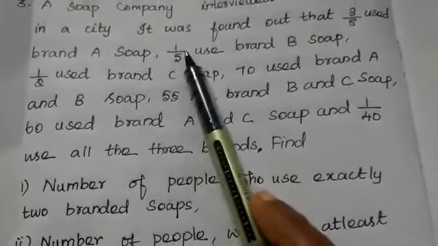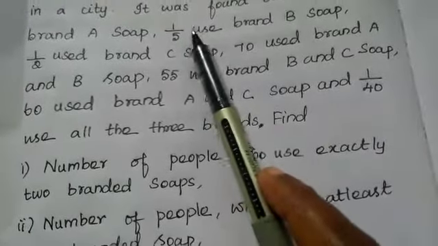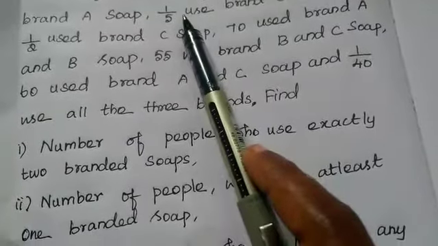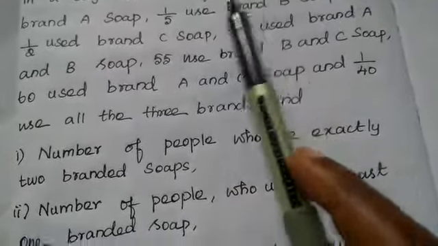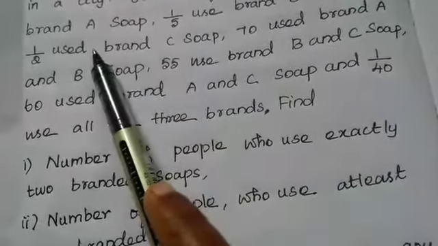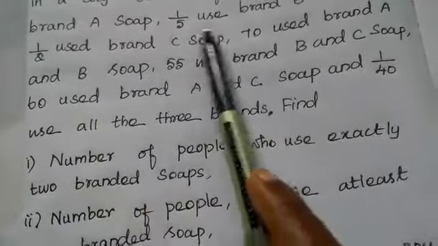Next, brand B soap, how many people? 1 by 5. How will you find out? 1 by 5 into the total number of people. 1 by 5 into 800, what's the answer? How many people used brand B soap? 160. In the same manner, brand C soap, how many people? Half. 800 into half means 400 people used brand C.